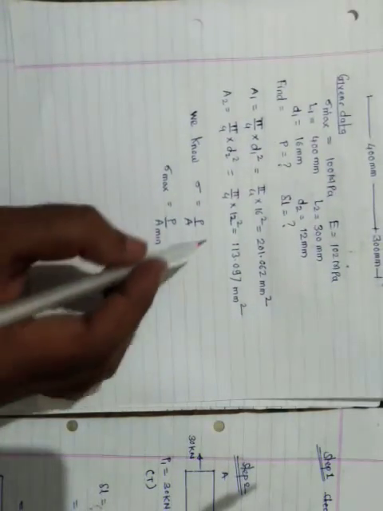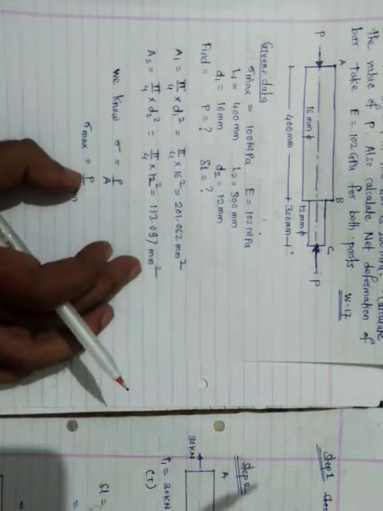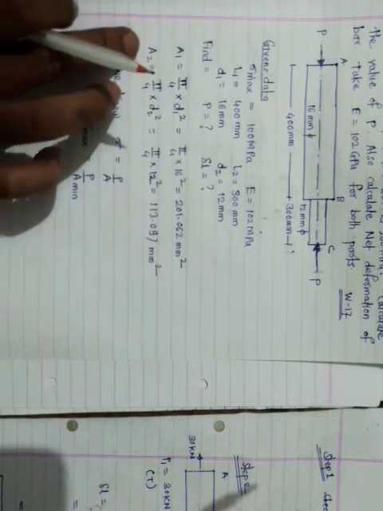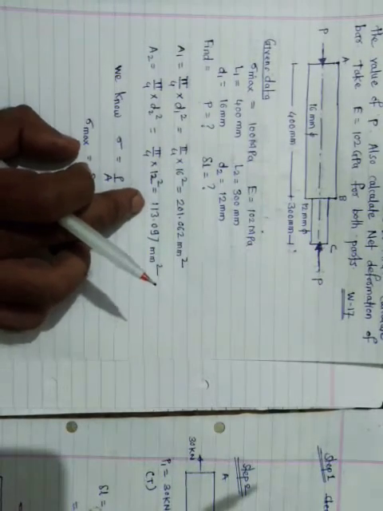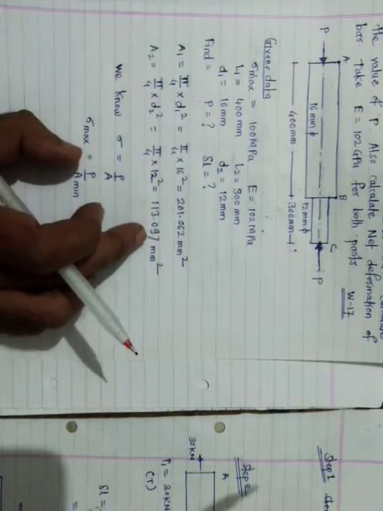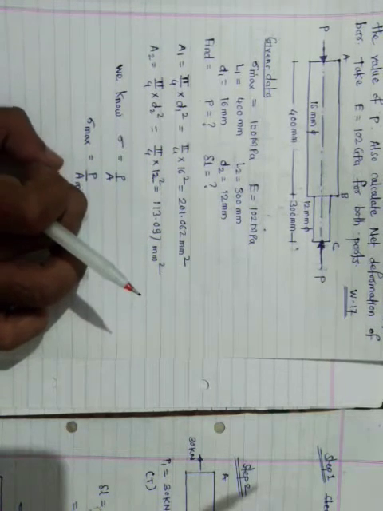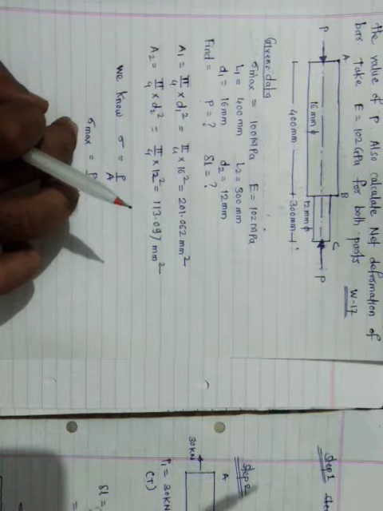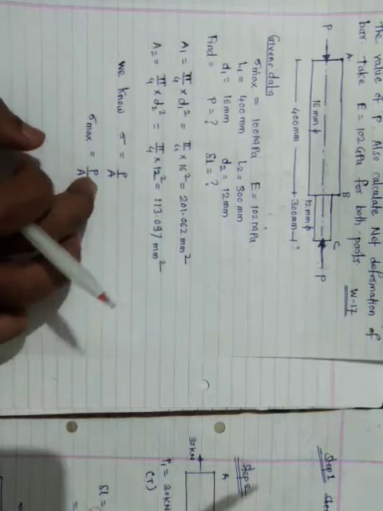Then by comparing these two areas of the bar, the minimum area is 113.097, that is area A2, the area of part BC, is minimum. Use this minimum area here, since maximum stress is given. Then by using this value we get the value of P.